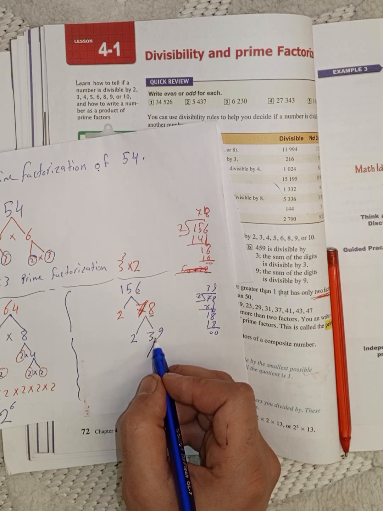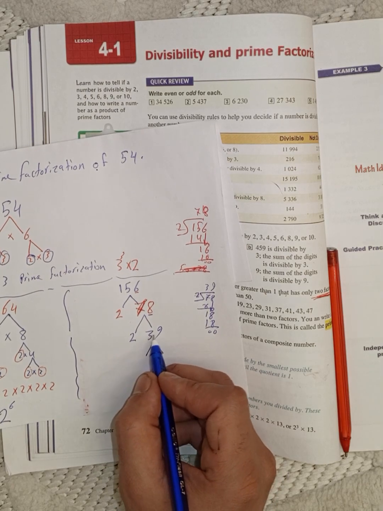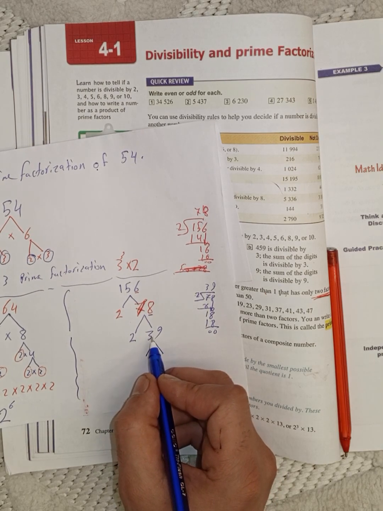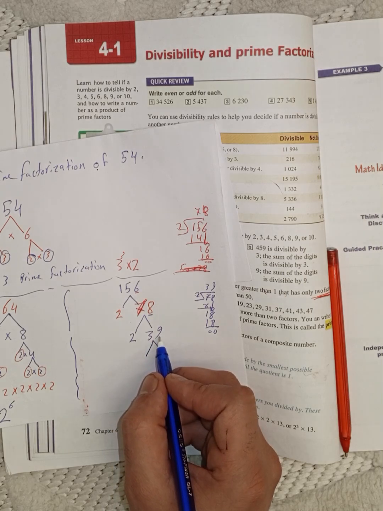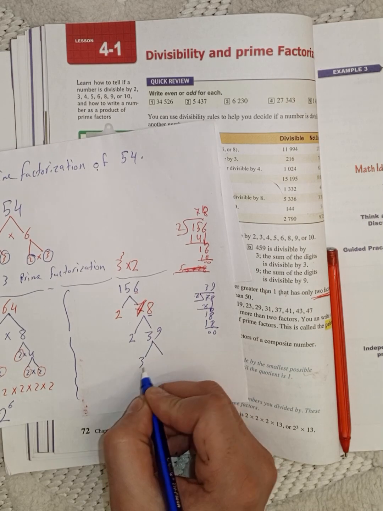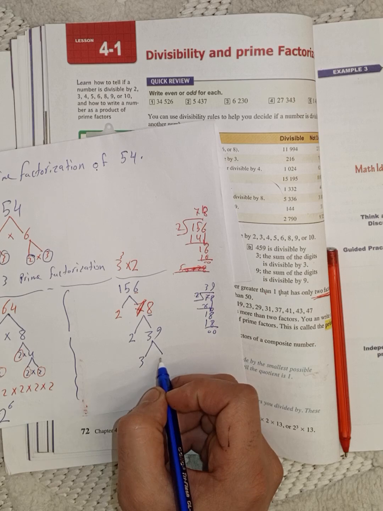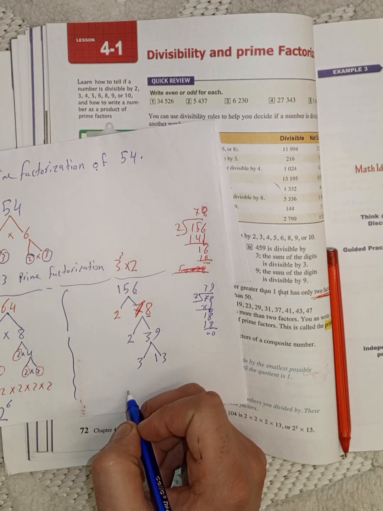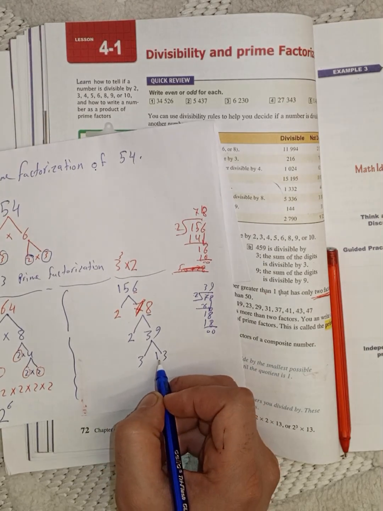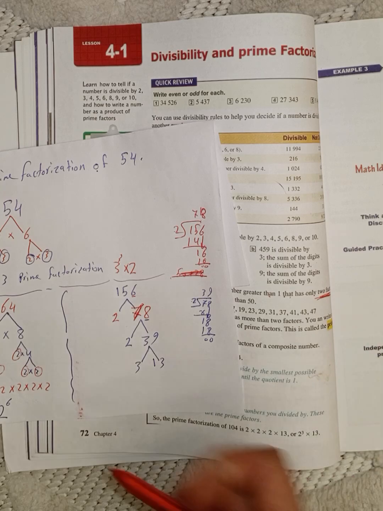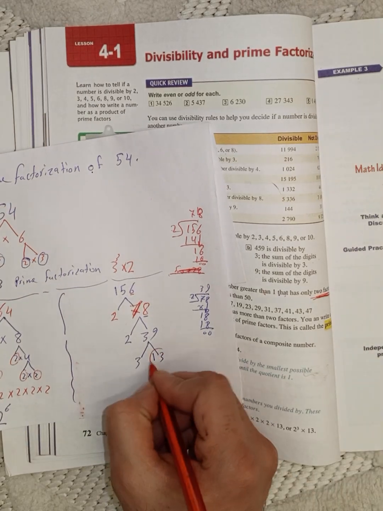Choose another number. Let's say 3: add the digits for the divisibility rule for 3. 3 plus 9 is 12. 12 can be divided by 3, yes. So 3 times what number is 39? 13, right? Now 13 is a prime number because only 1 times 13 is 13.